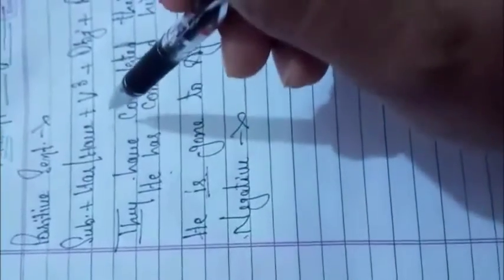Then next is your negative sentence. This rule will go in all your positive, negative and interrogative sentences during conversation, during some chat, not in a grammatical translation in your textbook or in your copy or in your examination. Okay. Now negative sentence, the same would be there: subject, helping verb, with singular number has, with plural number have.